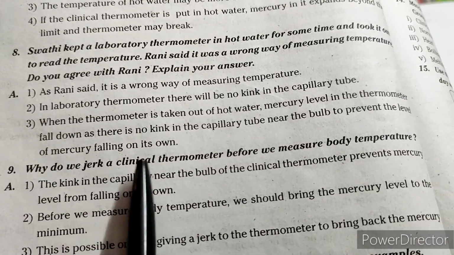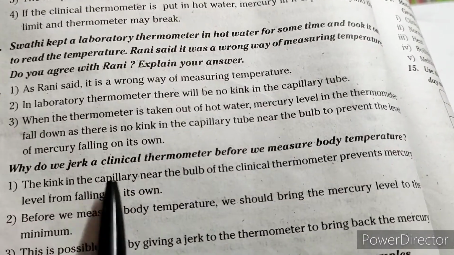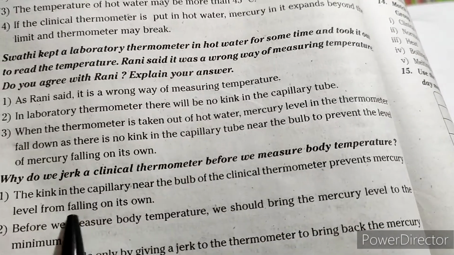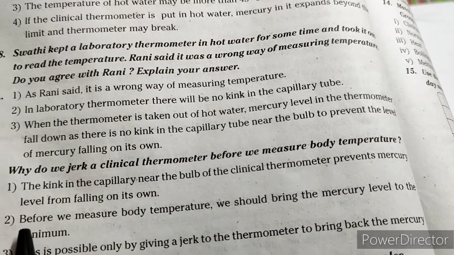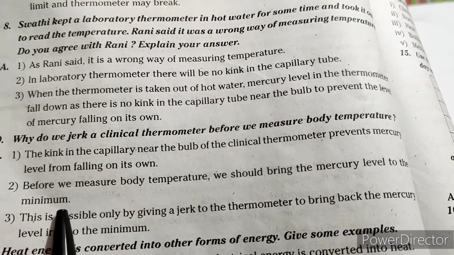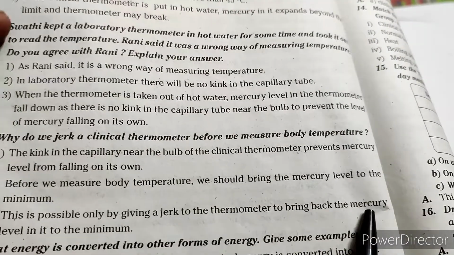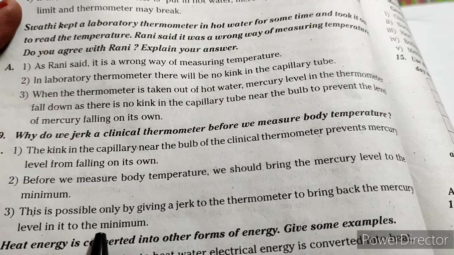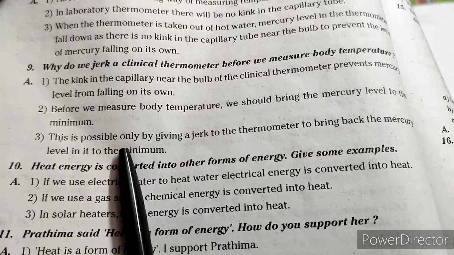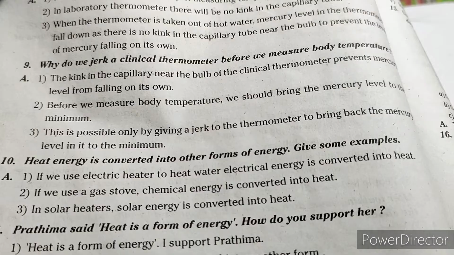Why do we jerk a clinical thermometer before we measure body temperature? The kink in the capillary near the bulb of the clinical thermometer prevents mercury level from falling on its own. Before we measure body temperature, we should bring the mercury level to the minimum. This is possible only by giving a jerk to the thermometer to bring back the mercury level in it to the minimum. Okay, so whenever you use a thermometer, you give a jerk. You shake it so that the temperature becomes minimum.